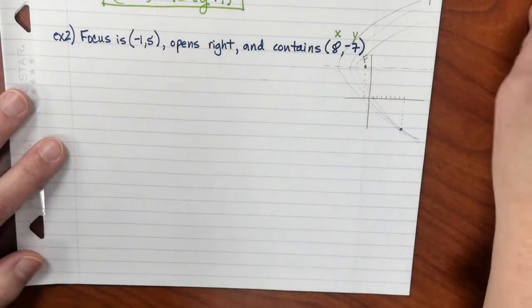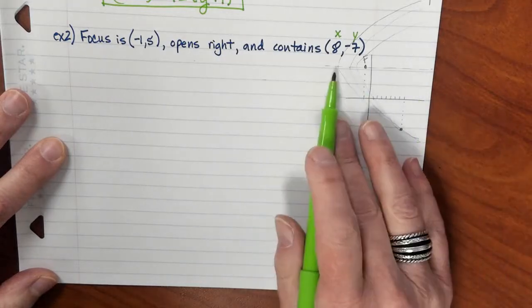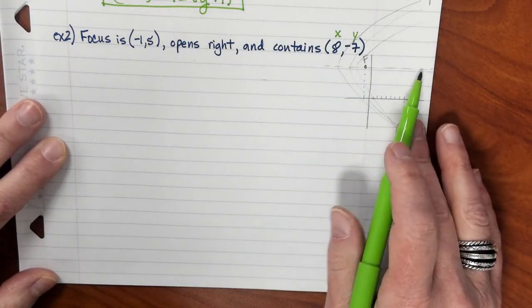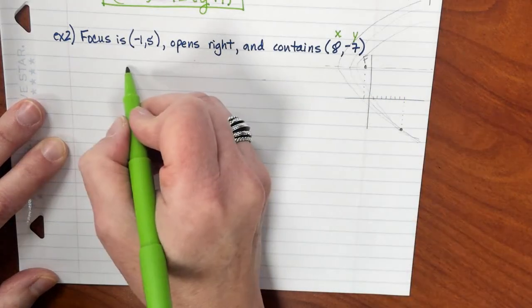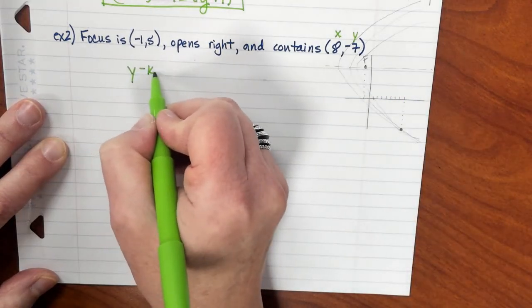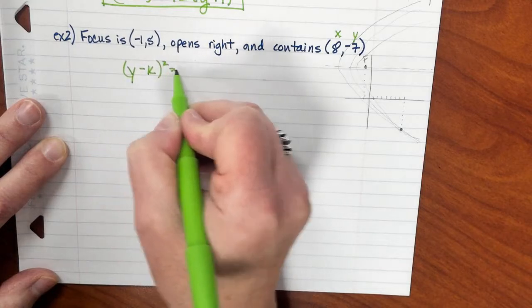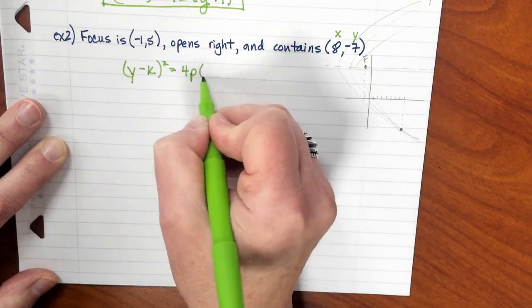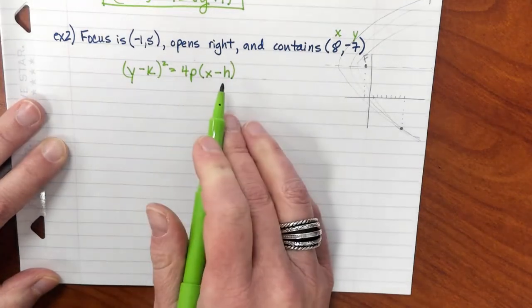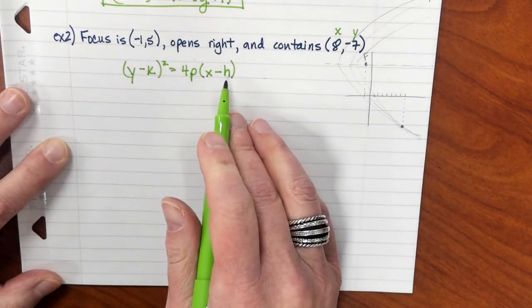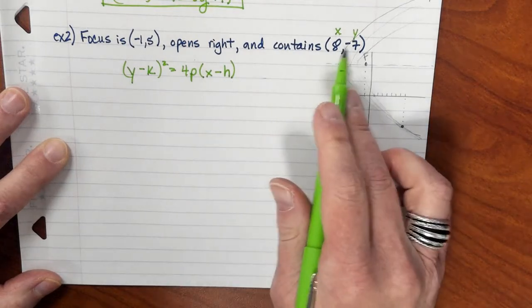So let's write down that part of the equation. I know I'm opening to the right, which tells me that I have a horizontal axis, which tells me that I'm going to be dealing with y minus k. Let's just write the equation. Equals 4p x minus h. Okay, I've got my h and my k in the right spot. And I know that I have an x and a y.